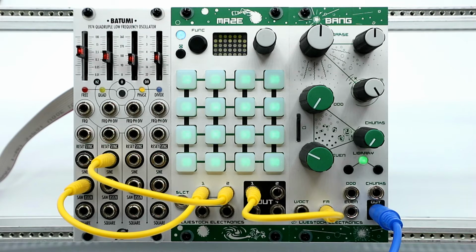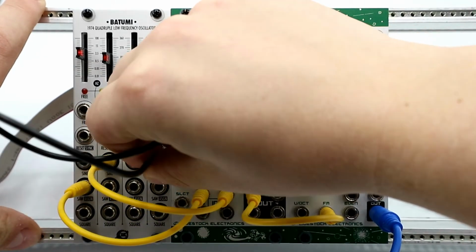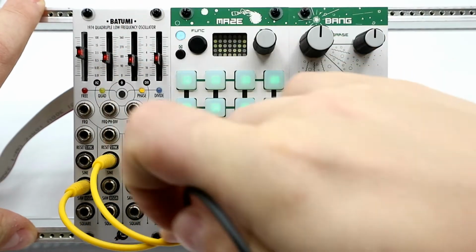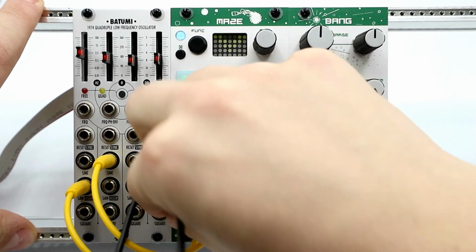Now let's say I don't want to do this by hand, but I want to use CV to control the presets. So I will take a sine wave here and insert it into the select input.